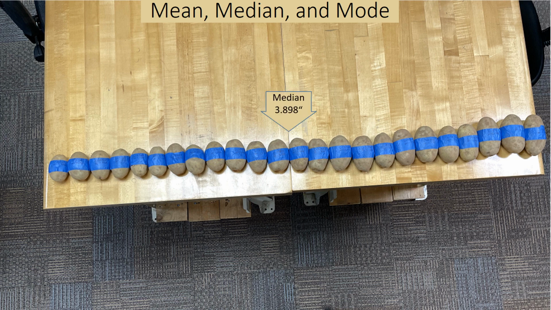So let's talk about the second word, the median. The median is the number that would split the number of samples in half. Notice that we have an even number of potatoes, 24 potatoes. Notice that there is no potato whose length is 3.898 inches. But we can use that number to say that half of the potatoes are shorter than 3.898 inches, and half of them are longer. So that's what median means. It's the number that if I were to compare the potatoes in my sample to that number, half of them would be smaller than that number, and half of them would be bigger than that number.